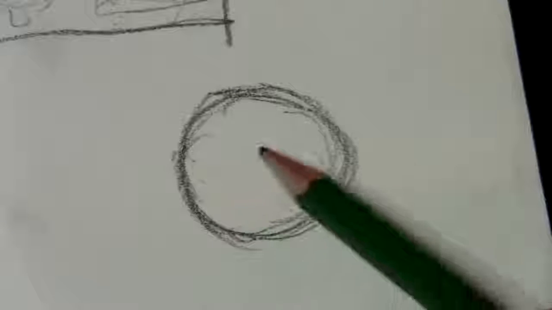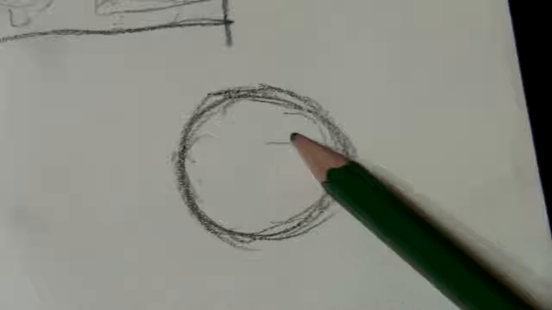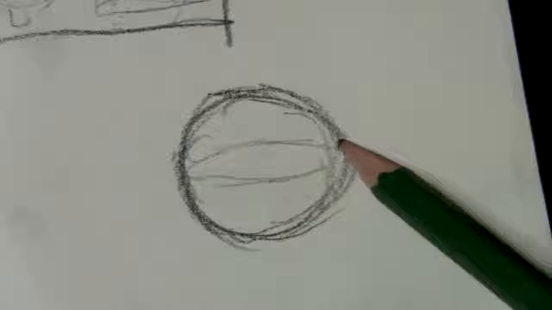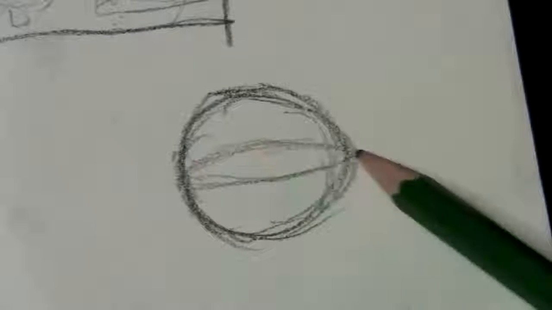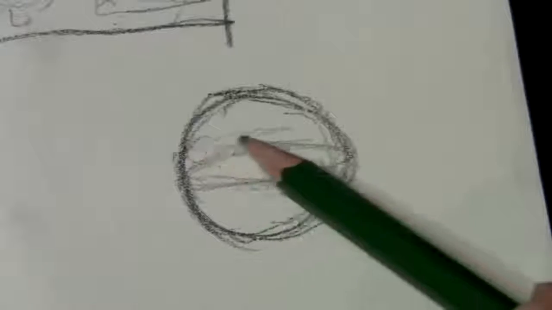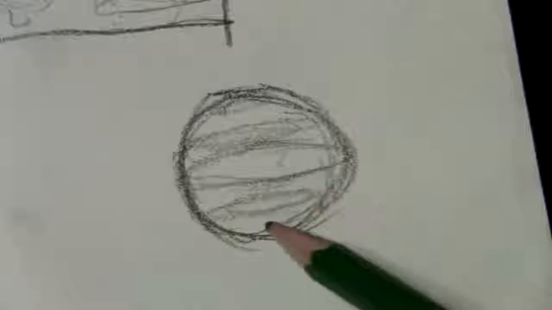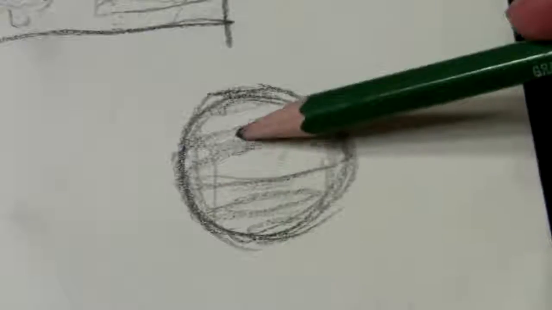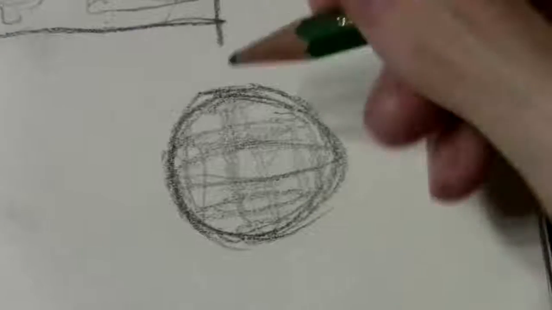Well, one thing is try to imagine it being 3D. So there's a back and a front. So imagine this wireframe around it. So this is the back of it, this is the front. And really there's a wireframe all the way around it. And even going this way, there's wireframe. I know it's kind of messy.